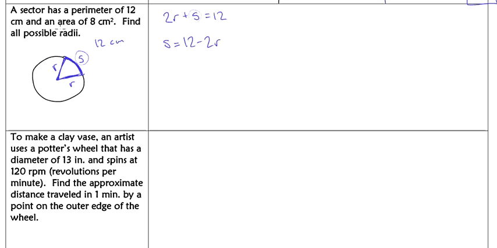Now we're going to compare this to the area of this sector, that's our K value, and let's set up this proportion. We're going to have the arc length of a sector, that piece right there, divided by the entire circumference. Remember, circumference is 2 pi times the radius. That's going to be equal to the area of the sector, that K value, divided by the whole area, which is the area of the circle, so pi times the radius squared.